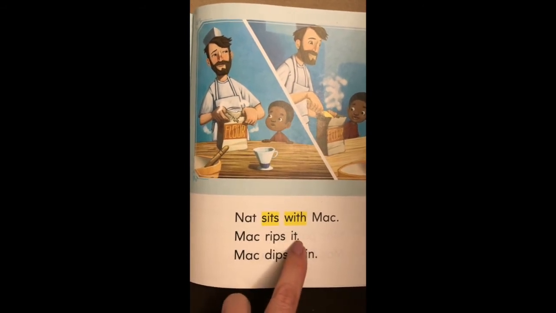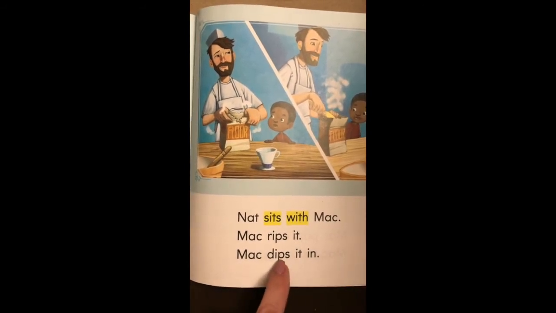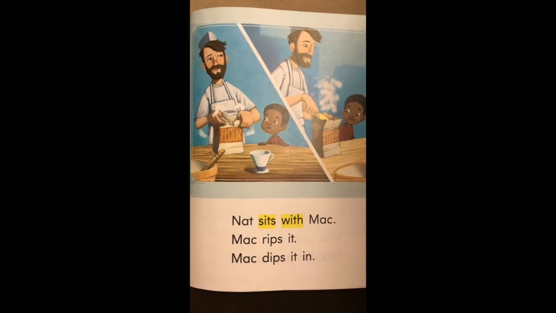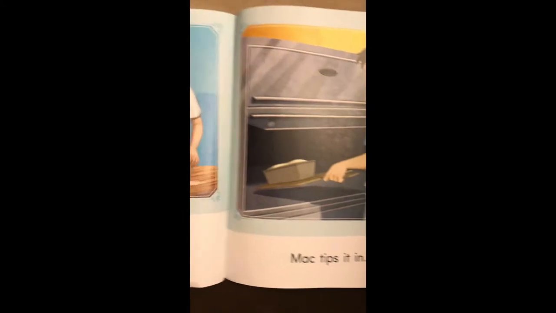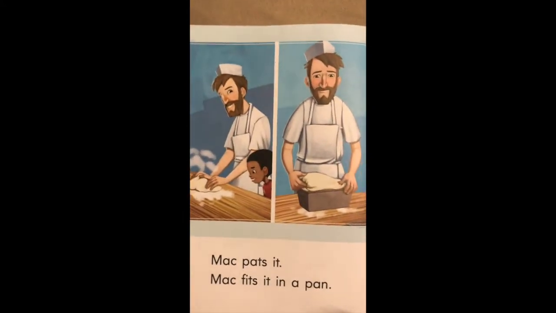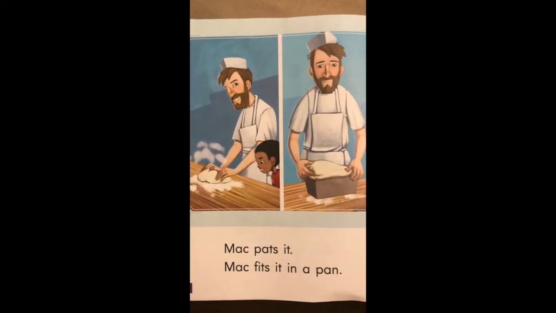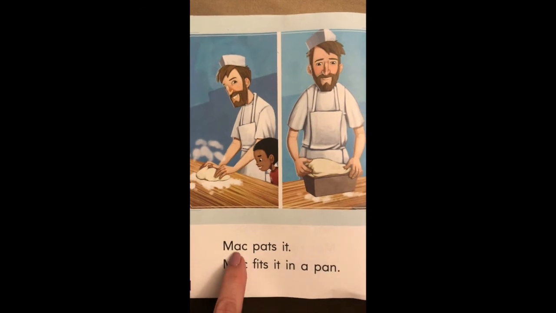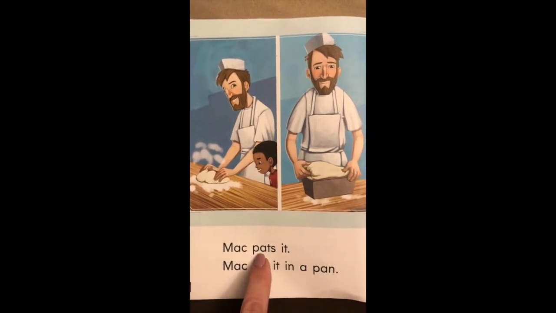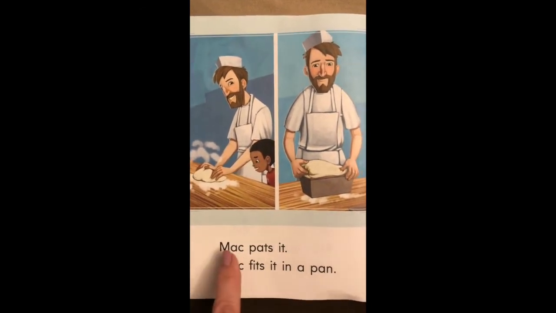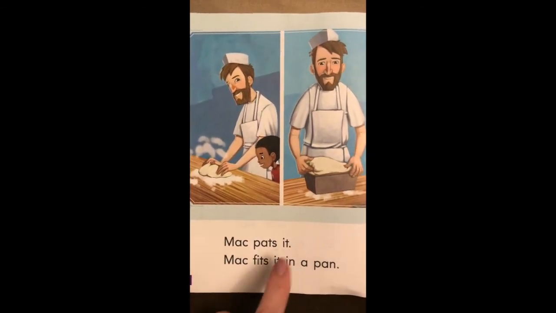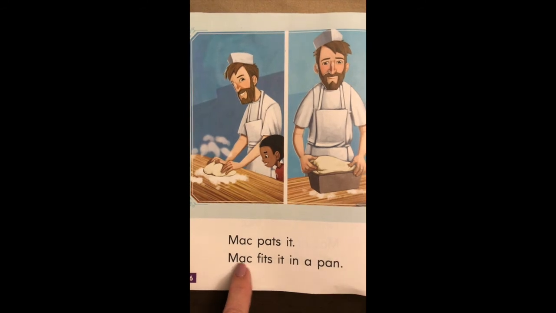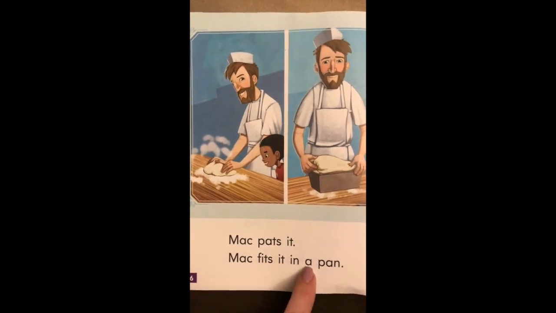Mac rips it. Mac dips it in. Mac pats it. You read. Mac fits it in a pan.